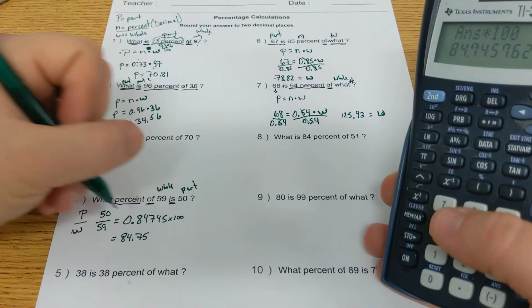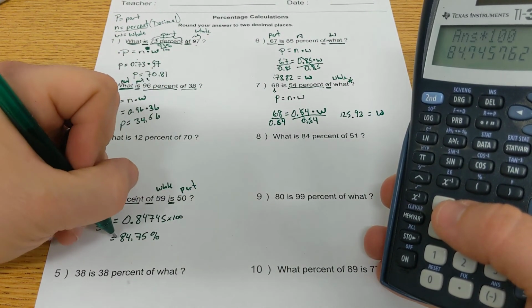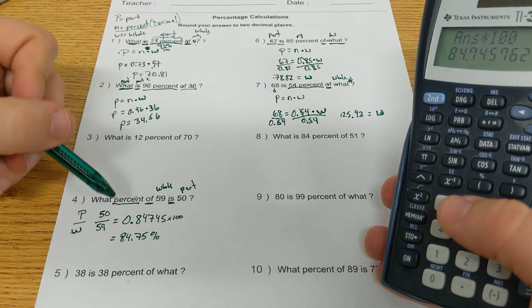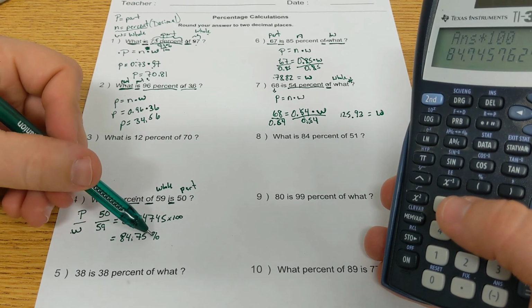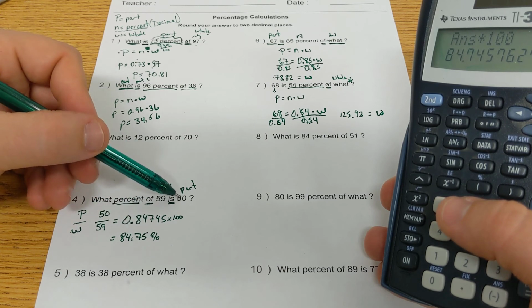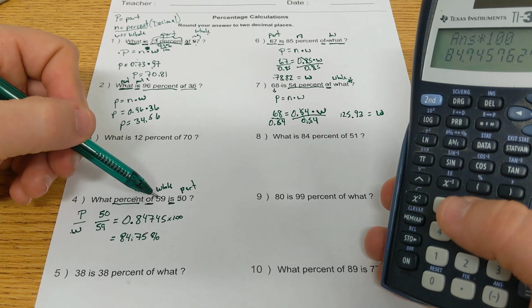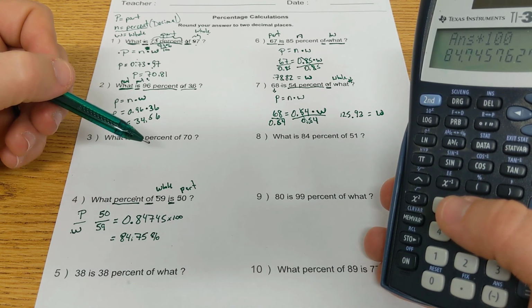Okay. And then, once I timed my decimal by 100, I turned it into a percent. So 84.75%, okay? So 50 is 84.75% of 59, okay?